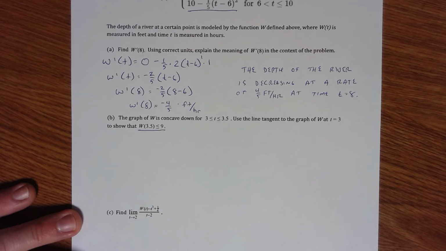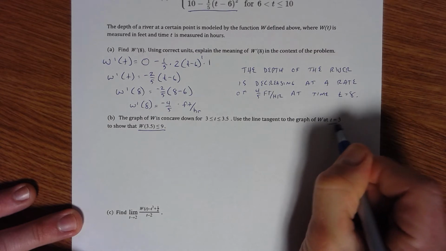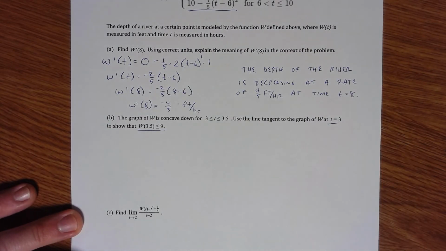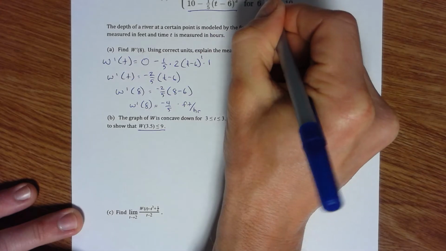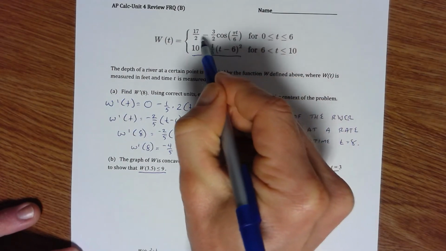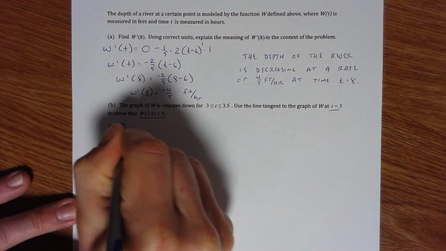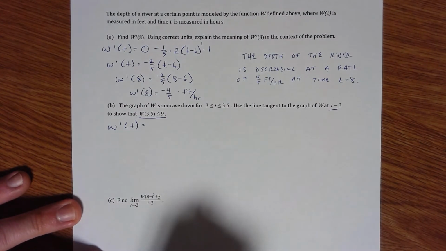So let's start with the tangent line. If we're going to find the tangent line at t equals 3, we need the derivative evaluated at t equals 3, because that gives us the slope of the tangent line. So at t equals 3, that's this part of the piecewise function right here. So we're going to need to find another derivative, but this time of the top part of the piecewise function.